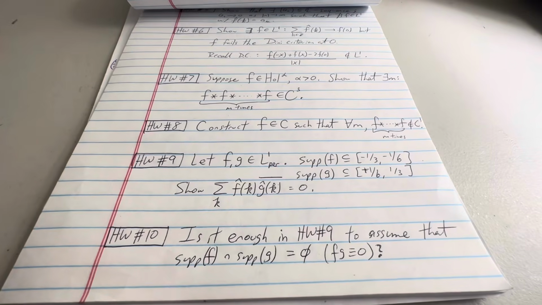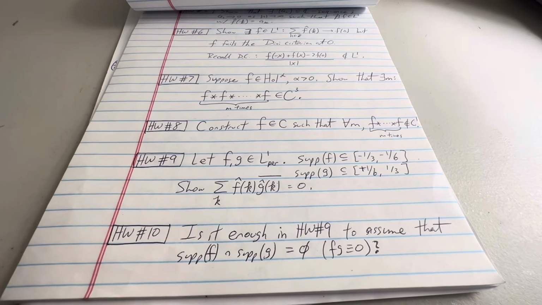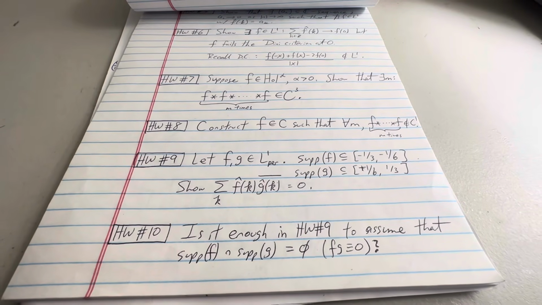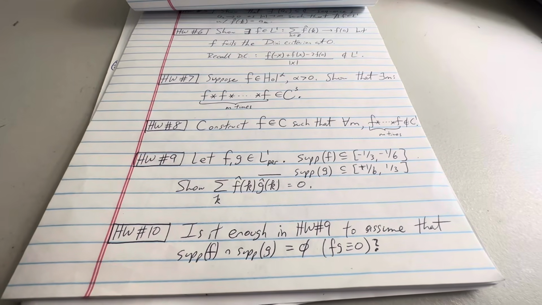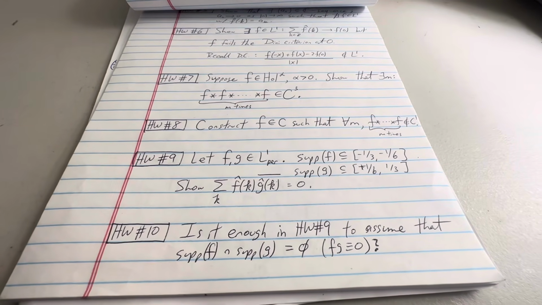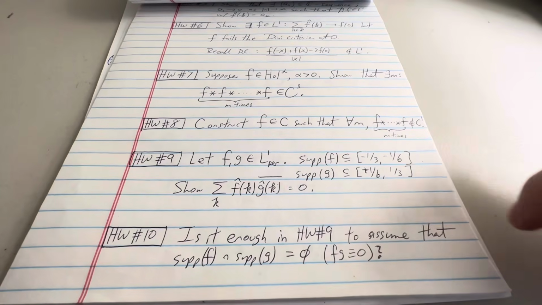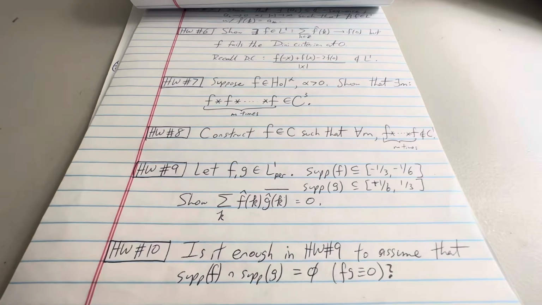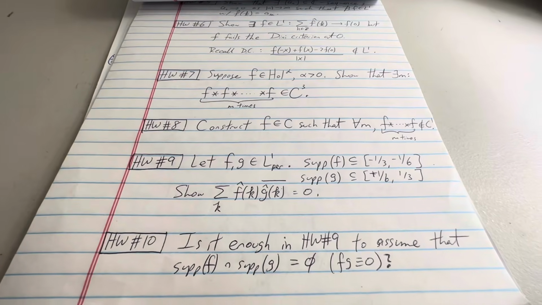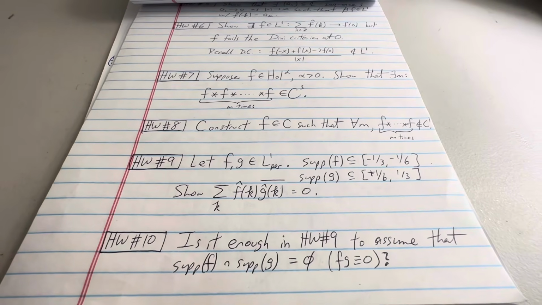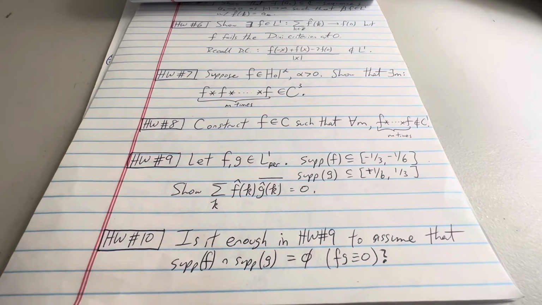Problem 10. Is it enough in homework number 9 to assume merely that the intersection of supports is the empty set, meaning that they have disjoint supports? So it's the same as homework 9, except now instead of assuming this, you're just saying, okay, these two supports don't touch one another. I believe the answer is no. It is not enough to assume.